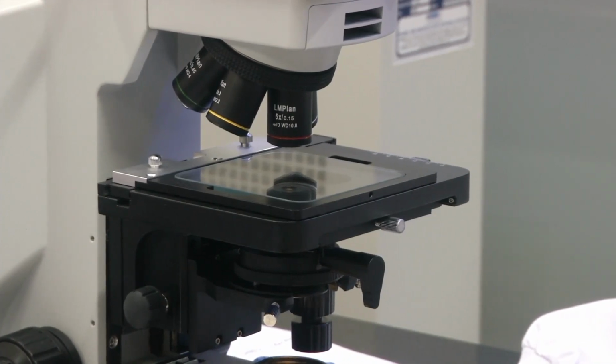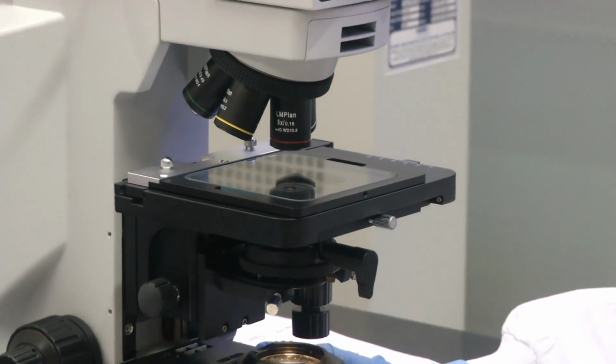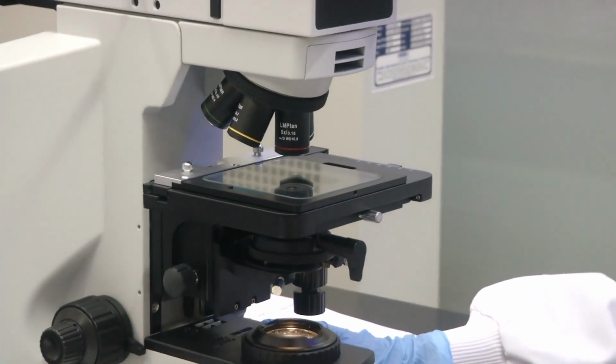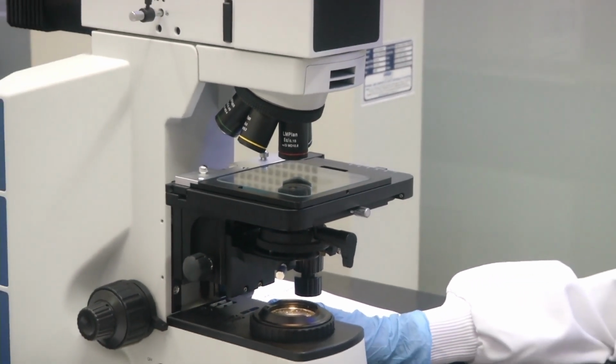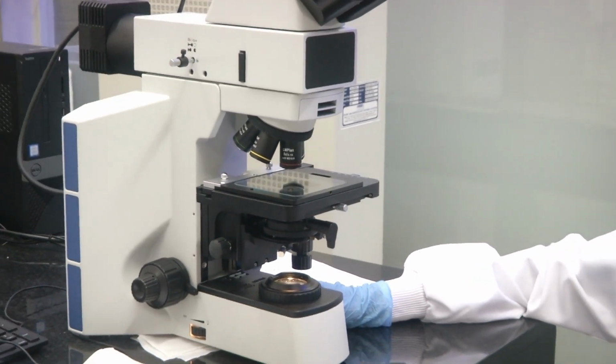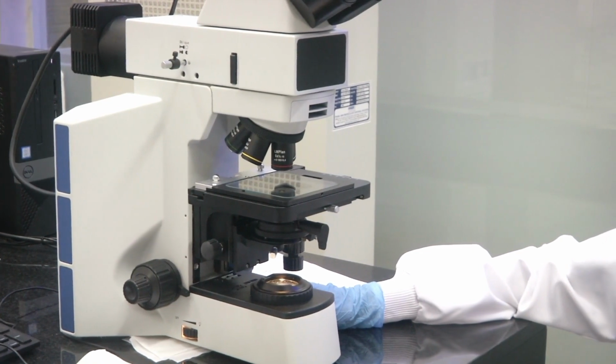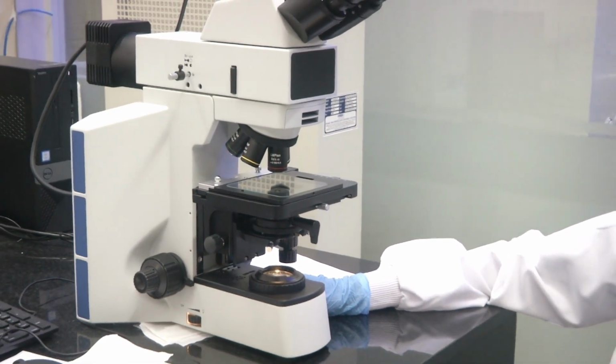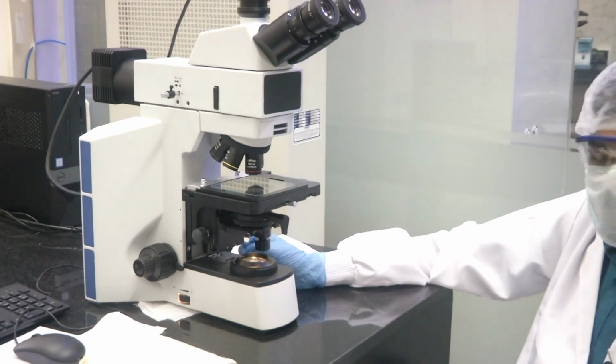Now, why are they important? When we saw the stereo microscope, the illumination was coming from the top. So, what would happen in the stereo microscope? The light coming from the top falls on the sample, gets reflected, and is picked up by the eyepiece. But in this microscope you have both options.